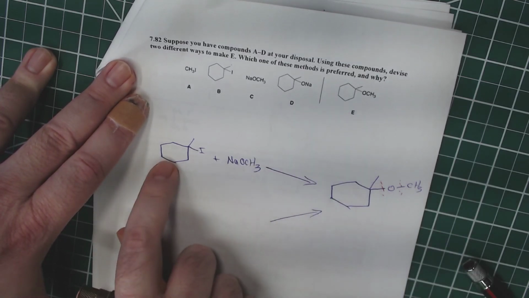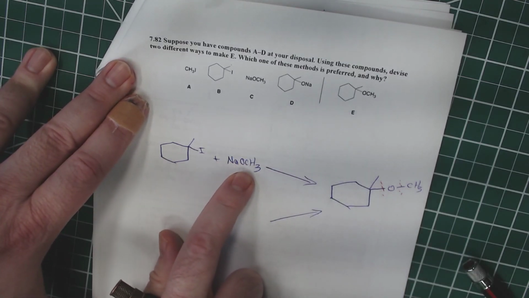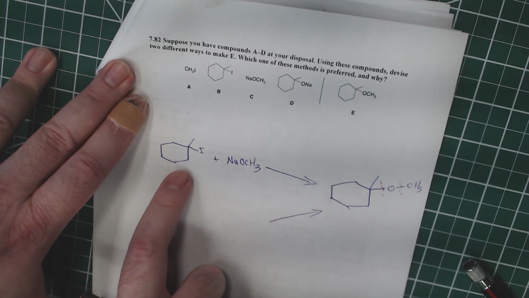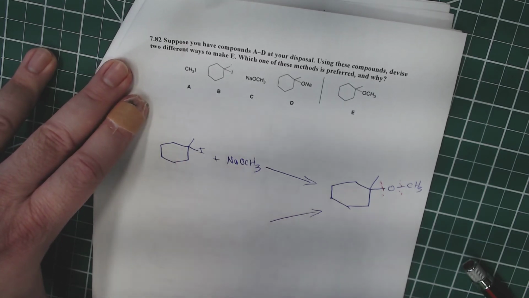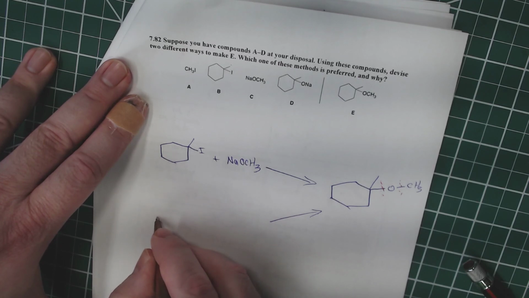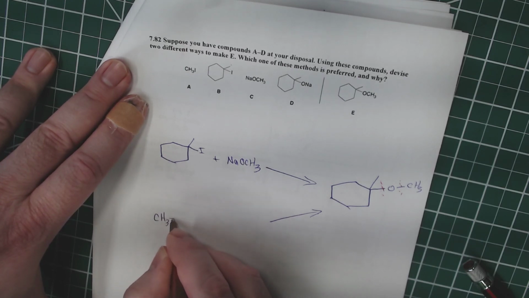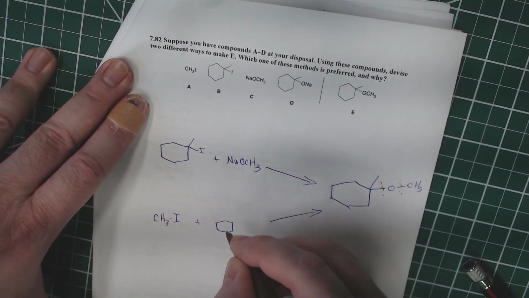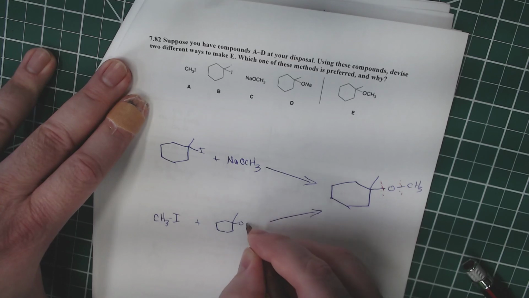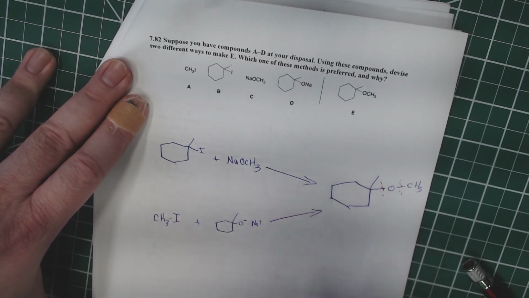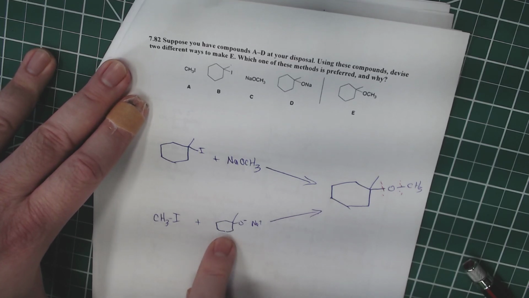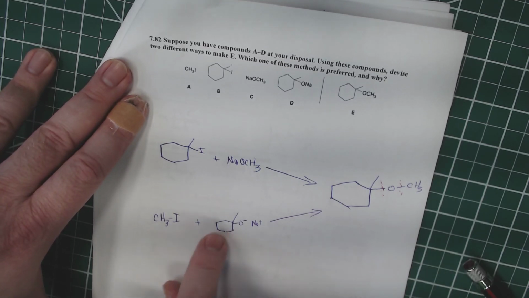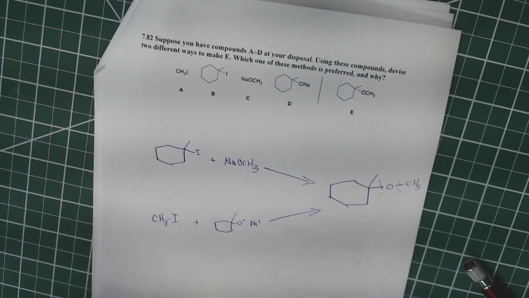All right, so if we try to do this, so our methoxide is our nucleophile, and then here is our alkyl halide. On the other option, we had CH3I plus, and here I'm going to put negative and then Na plus, just to emphasize that that's the alkoxide. We would have this plus the methyl iodide.